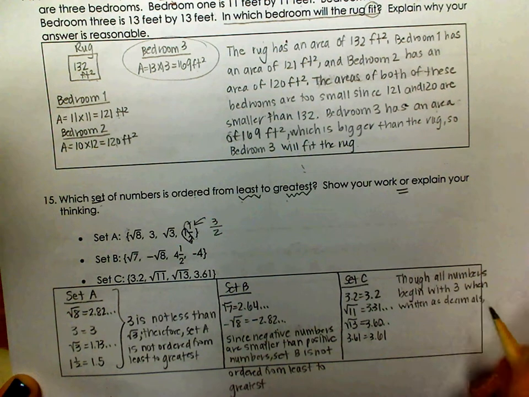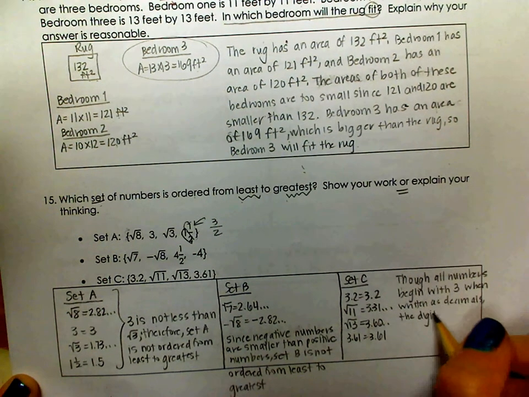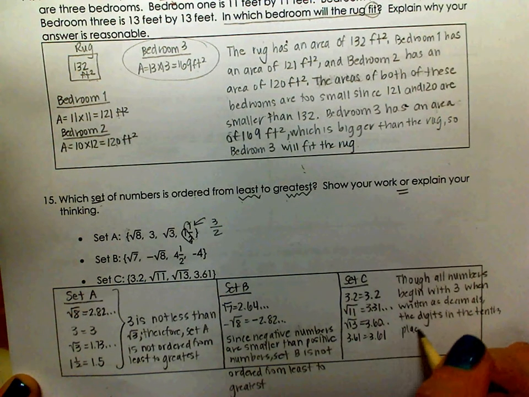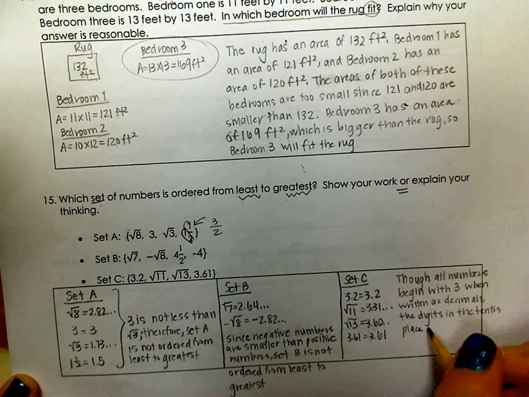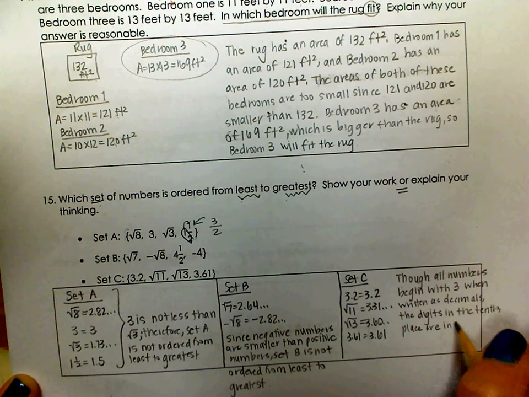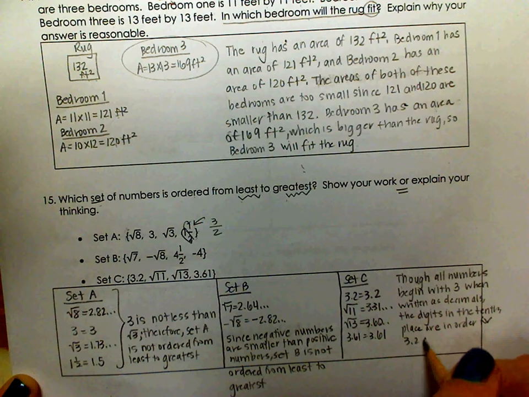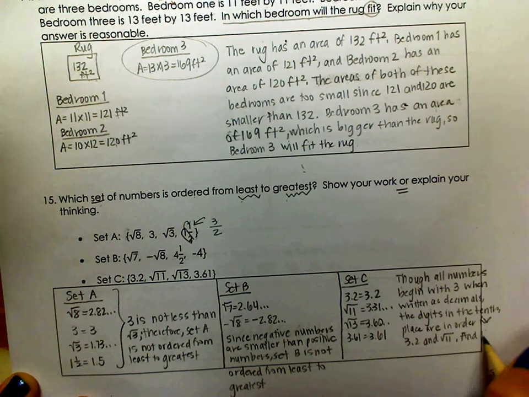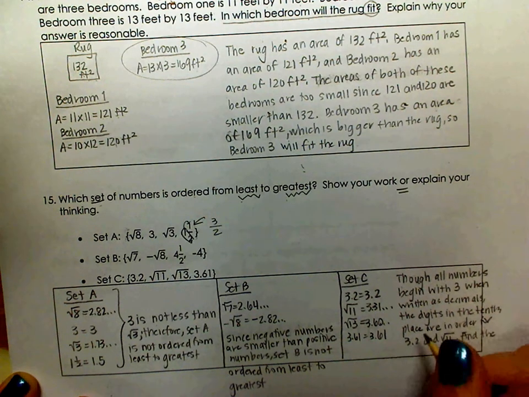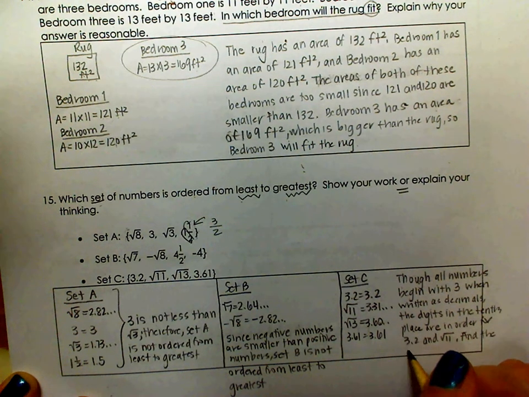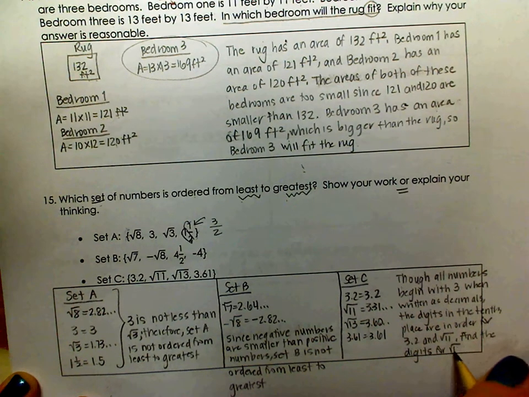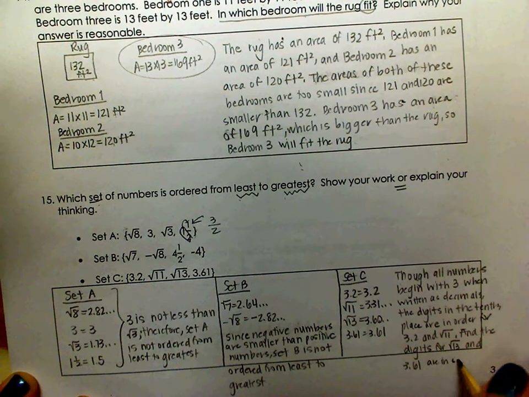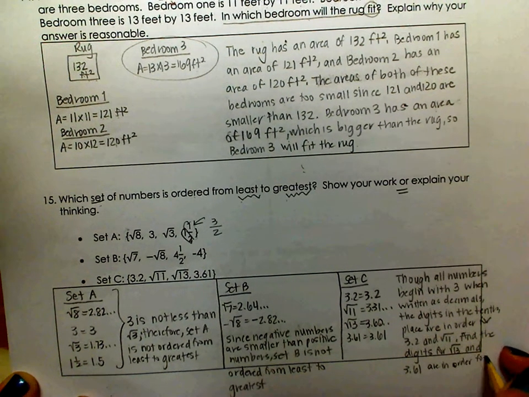The digits in the tenths place are in order for 3.2 and square root of 11, and the digits for root 13 and 3.6 are in order, I know this is a lot, but hey, in order for the hundredths place.